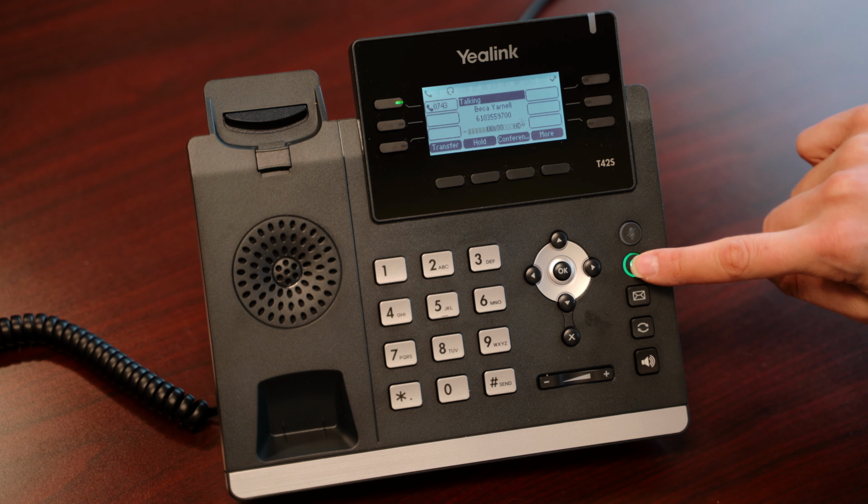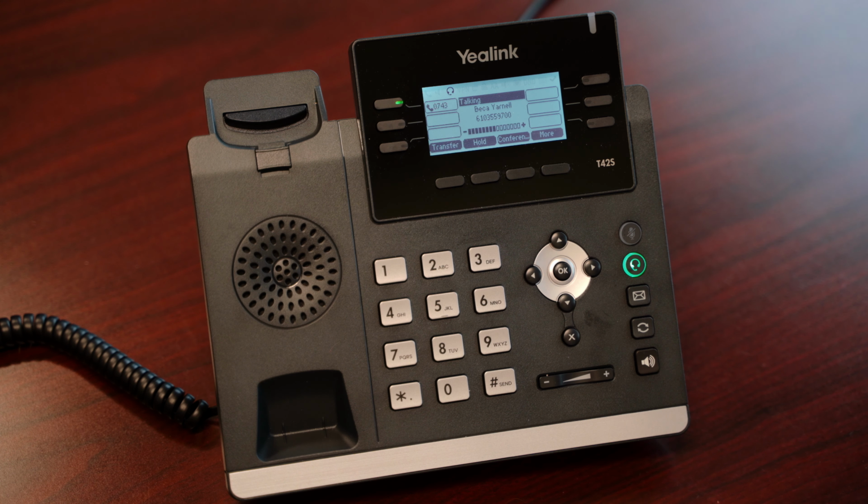To use headset audio, press the headset button. This too will light up when it's in use. The speaker button is found on the bottom right of the phone set. A small glow will illuminate behind it when it's in use and you're talking to your caller hands-free.